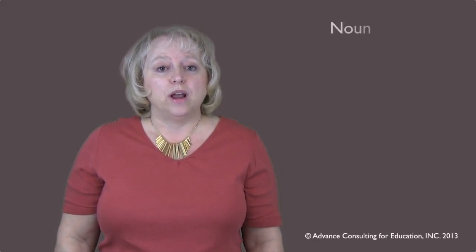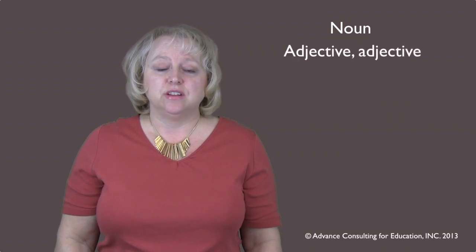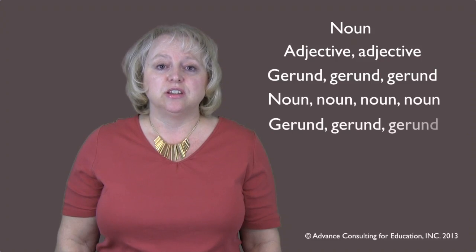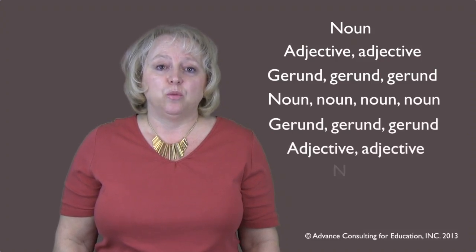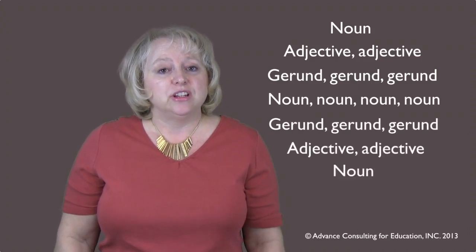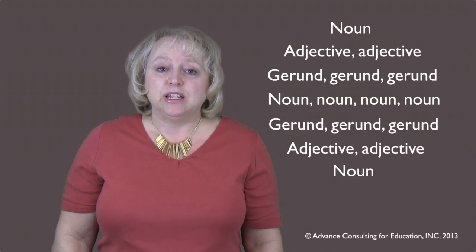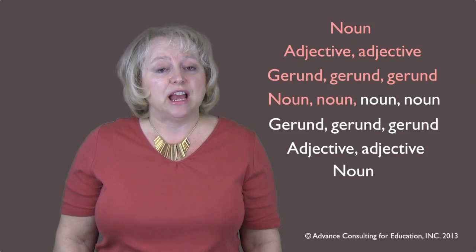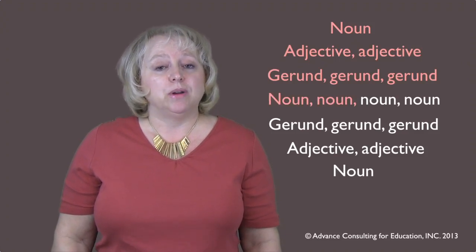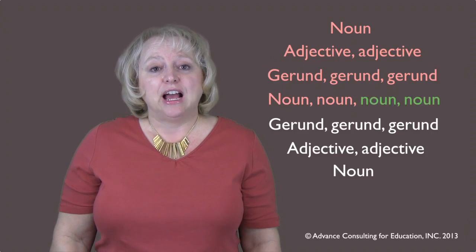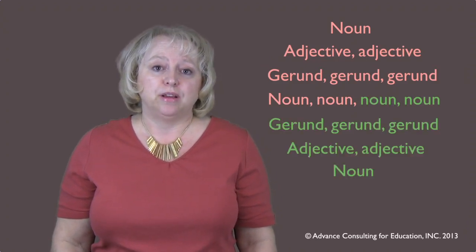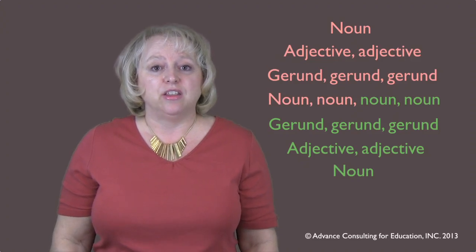The order of content for each line is as follows: 1 noun, 2 adjectives, 3 gerunds, 4 nouns, 3 gerunds, 2 adjectives, and 1 noun. As you can see, the poem is equally divided into 2 parts. The top half and the first 2 nouns of the 4th line are related to one topic, and the last 2 nouns of the 4th line and the bottom half are related to another topic. Let's take a look at another example.